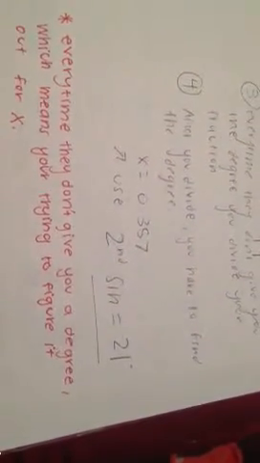We're going to round to the nearest whole number for degrees, usually, if they ask. If not, you round to the nearest tenth. So every time they don't give you a degree, which means you're trying to figure it out for x, when I do 0.357, I use the second function, then type in sin, and it's going to equal 21 degrees. It's just step by step. It's very, very simple.